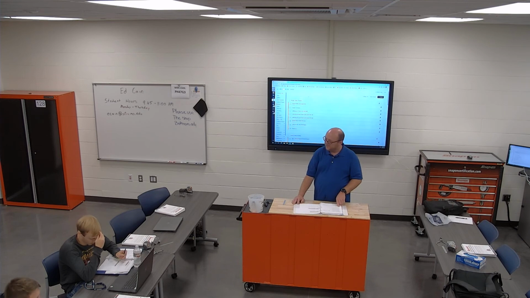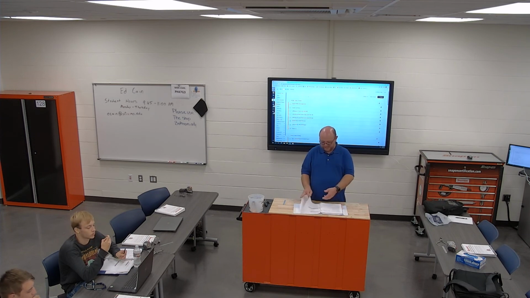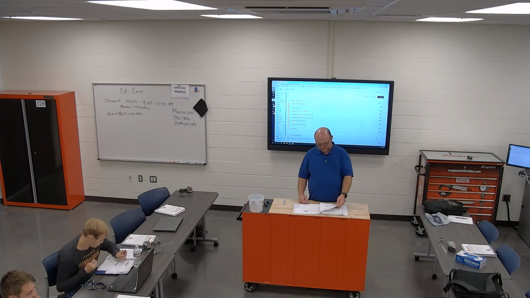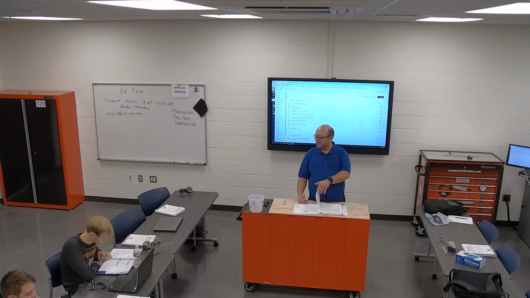Yeah. So after you know your RPM, you do RPM times your chip load, which is on the back of the page. So chip load for aluminum, and we said bigger than 1 inch, is 7 thousandths. On this side.